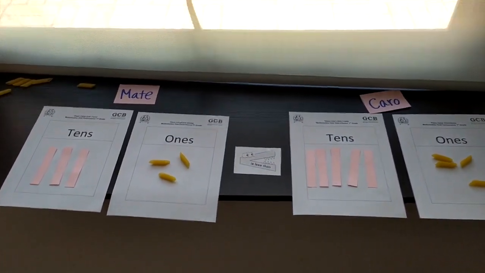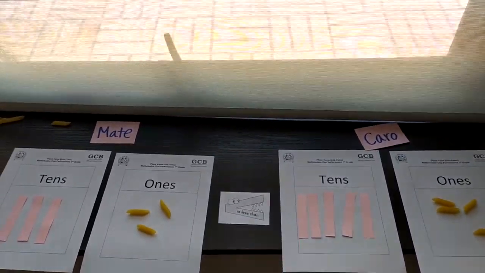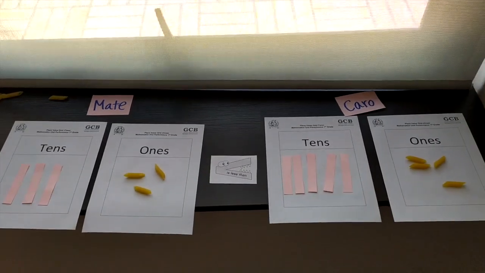Kids can use many different strategies to solve the problem and to represent it using concrete materials. So please have fun and let me know if you need any extra help.